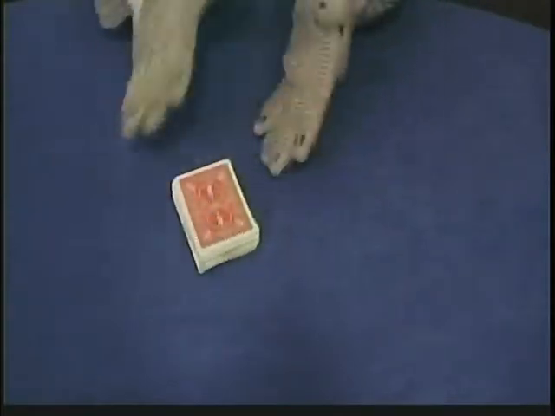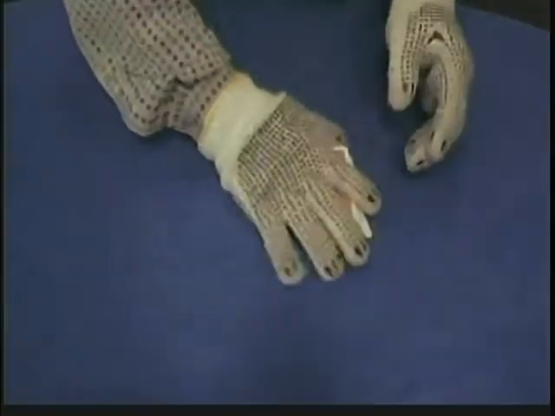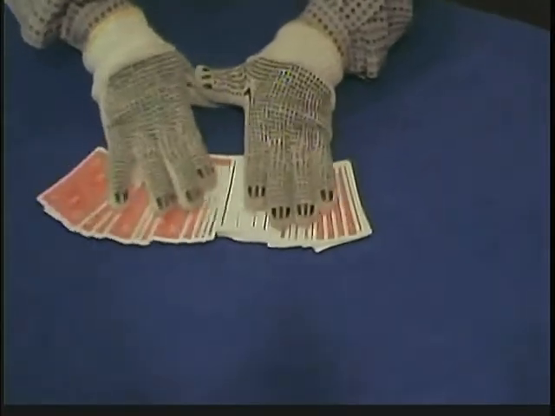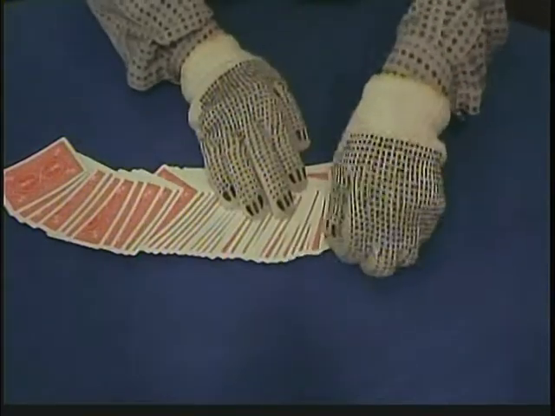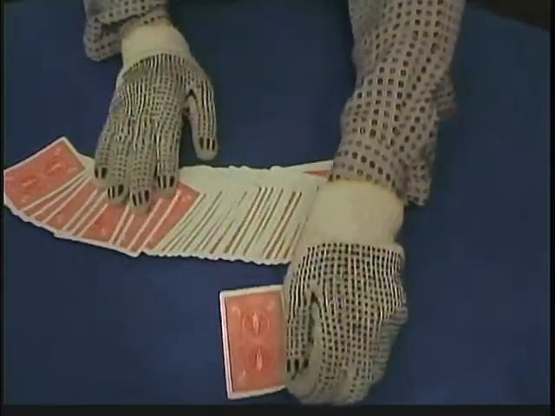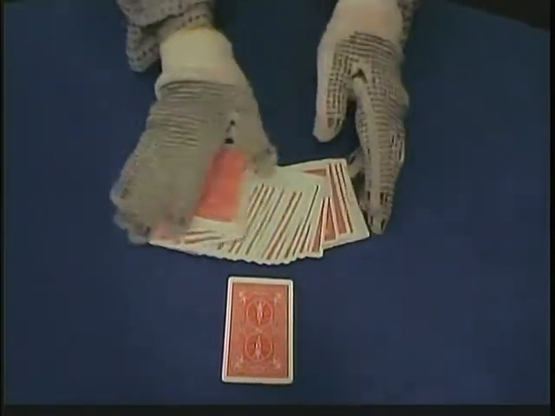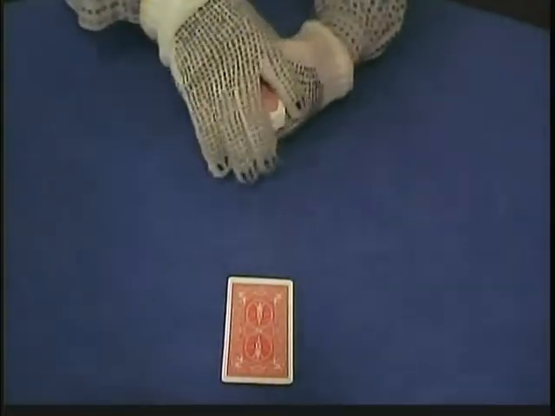I said, okay, what I'm going to do now is take the deck and spread it out, and I would like for you to remove a card anywhere, any card that you so desire. So let's say the player chooses this card, or maybe this card. Okay, he chooses that card right there. I said, okay, that's the card that you chose? He said, yes, that's the card that I chose.